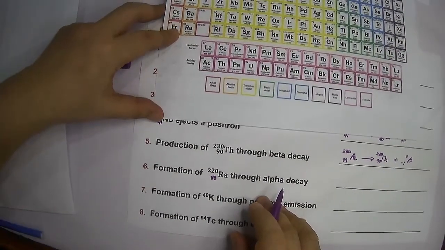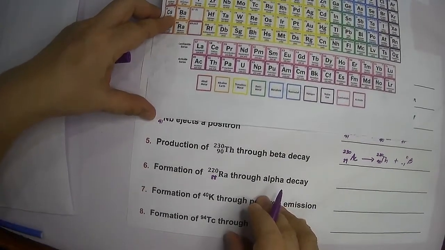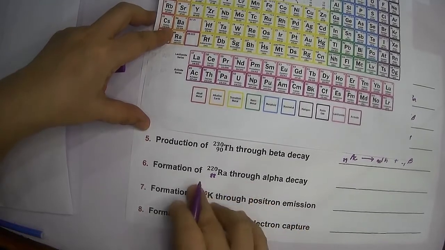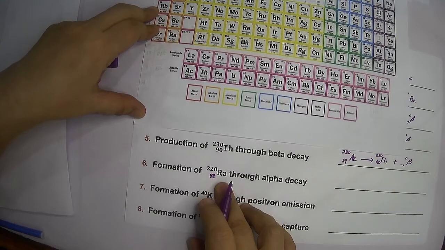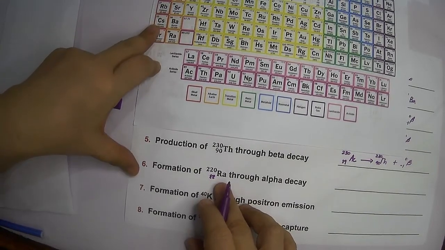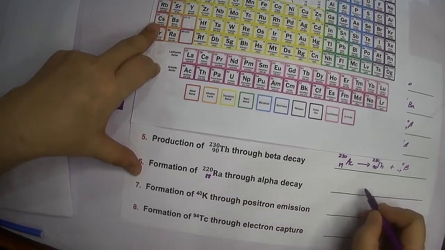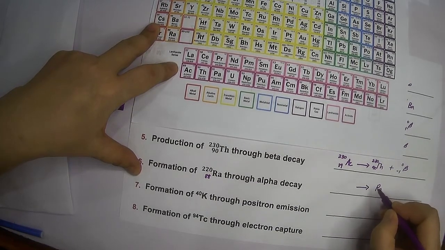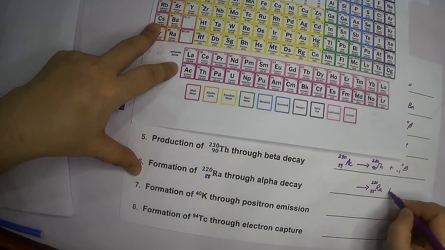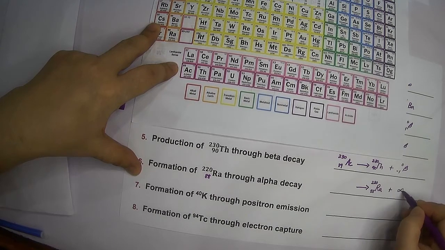The radium is produced or formed through alpha decay. So we have radium 88, 220 is the mass, and that is produced through an alpha decay, 2, 4.